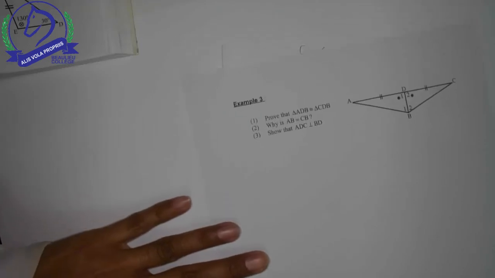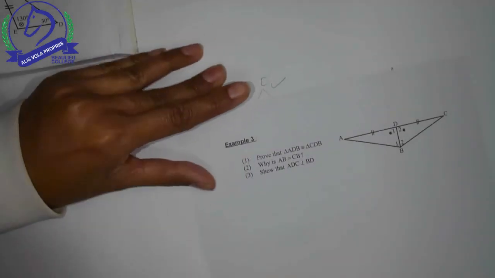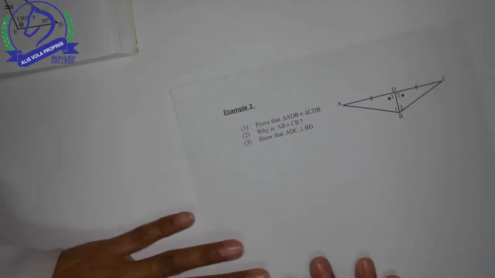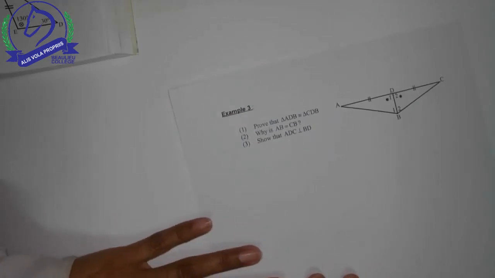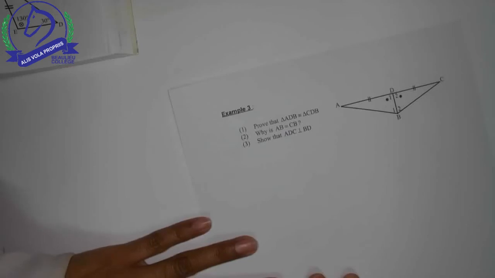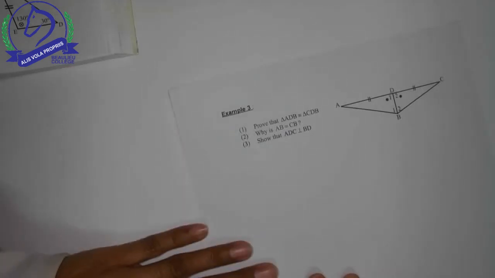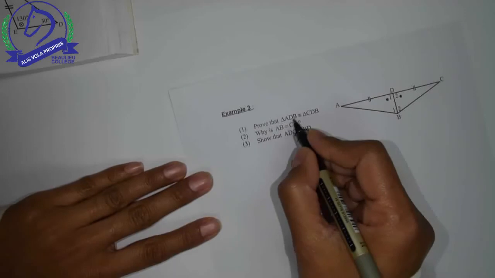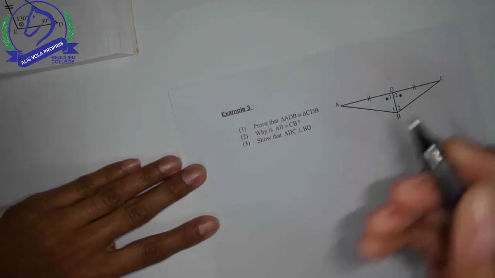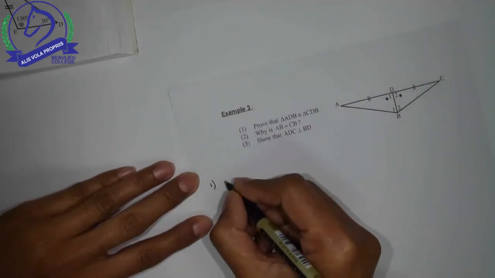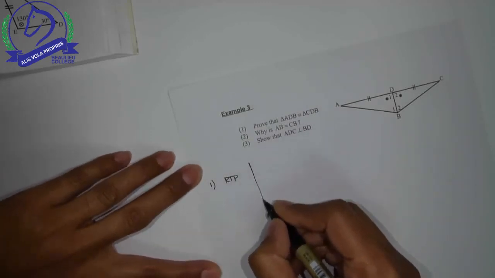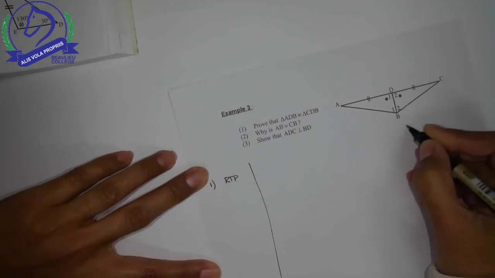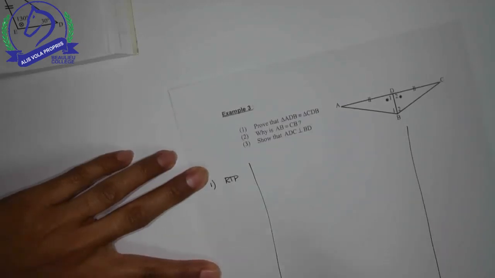One more example. I thought it was quite important to bring up a question like this. This is taken from your textbook because the questions get a bit complicated and your terminology in geometry is quite important and it comes up a lot here. Right, so we're going to go through this example. Prove that triangle ADB is congruent to triangle CDB. So question 1, you are proving. Let's divide our page all the way down so we can use the same page for all 3 questions.